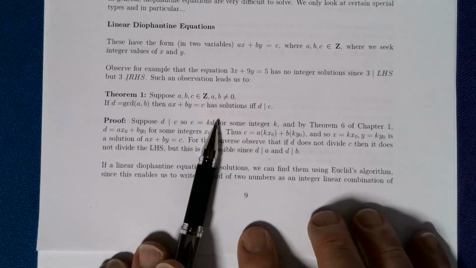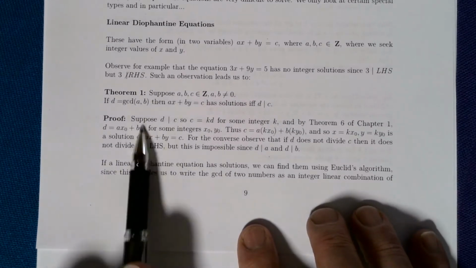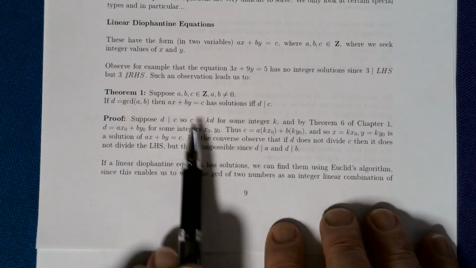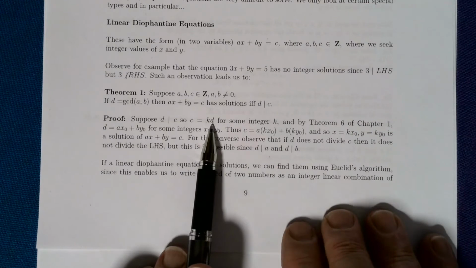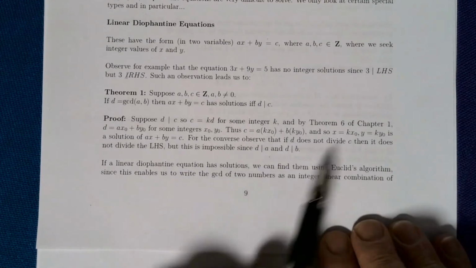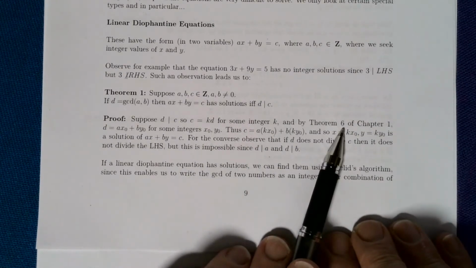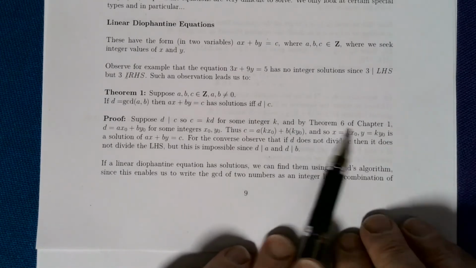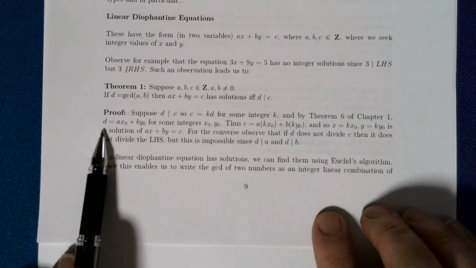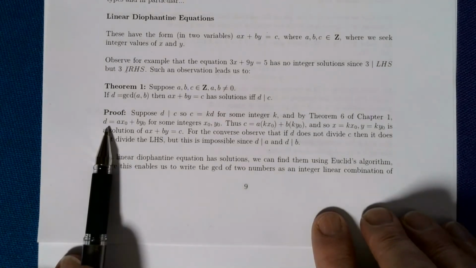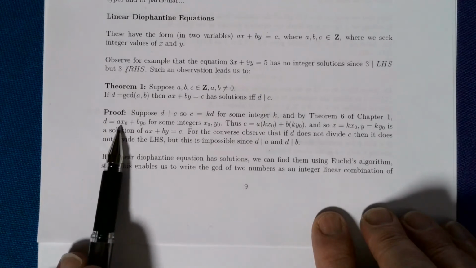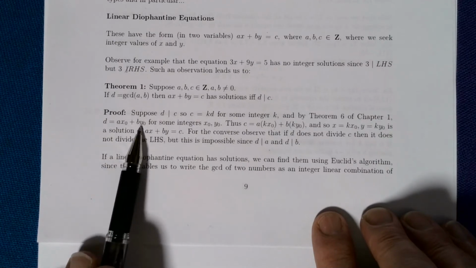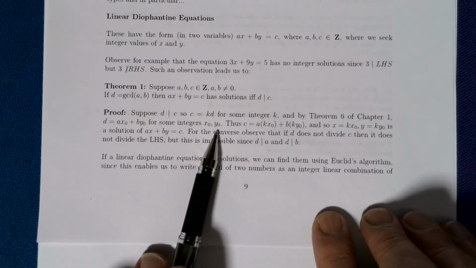And here's a little proof of this. Let us suppose our greatest common divisor d is a factor of c. So I can write c as some multiple of d, c = kd for some integer k. Then by our theorem 6, our Bezout's lemma that we had back in the first section of these recordings, we can write the greatest common divisor as an integer linear combination of a and b. That is, d = ax₀ + by₀ for some integers x₀, y₀.